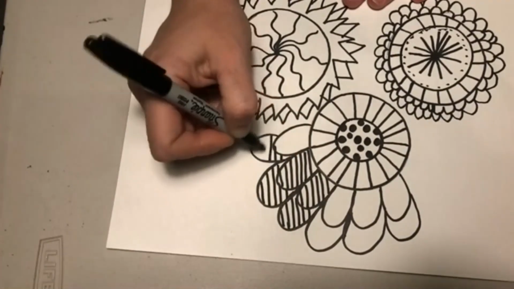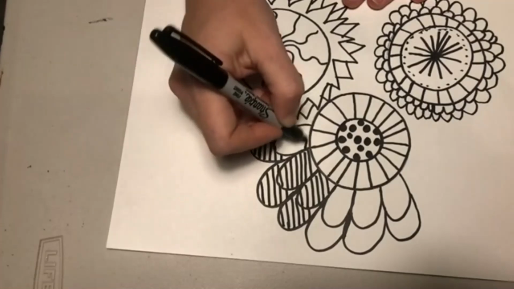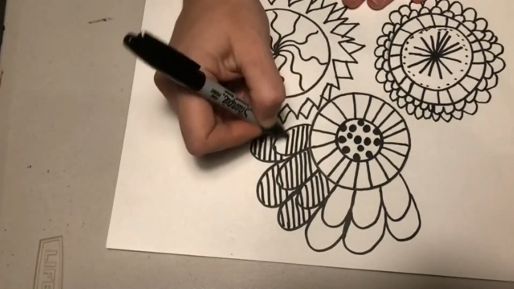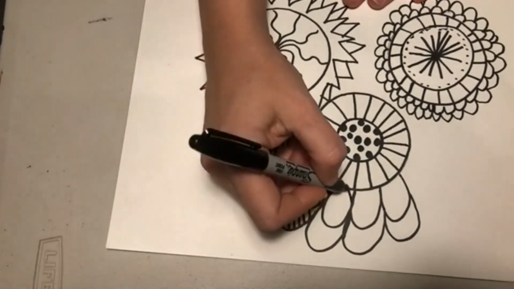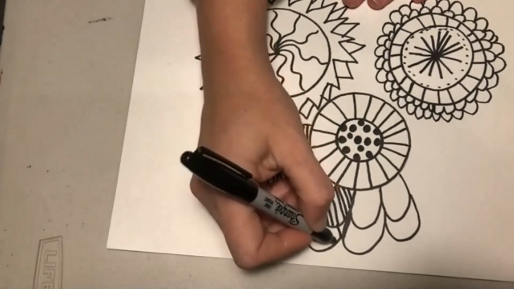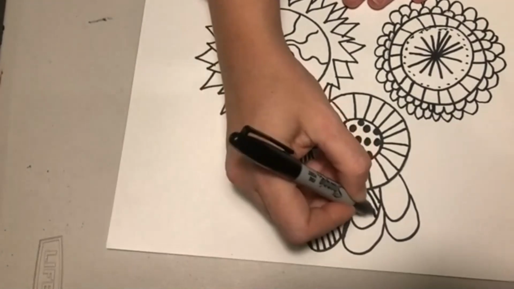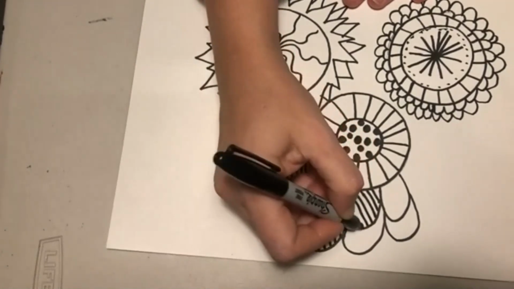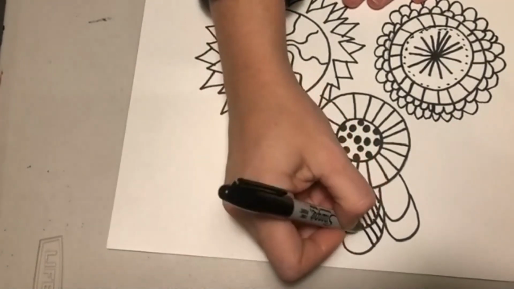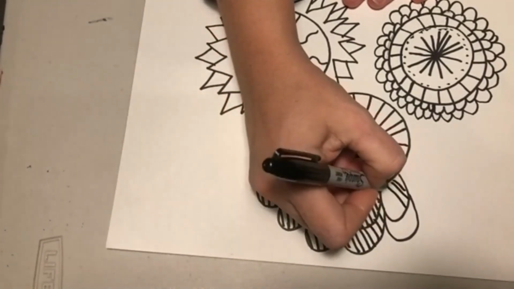Now, I'm just doing this all in black and white right now. I'm going to show you adding a little bit of color, but you can keep it black and white. You could add some color. And you could even do every single one of these petals with a different kind of pattern if you wanted to.